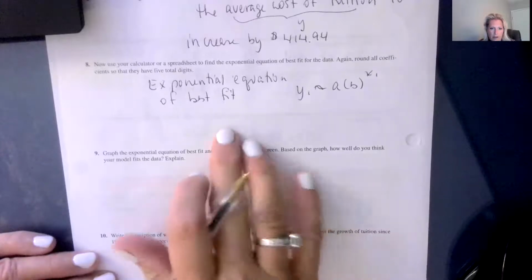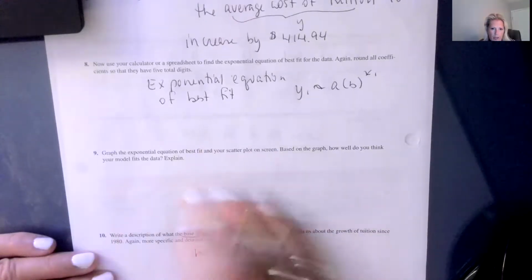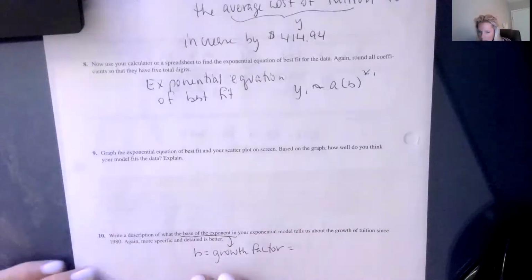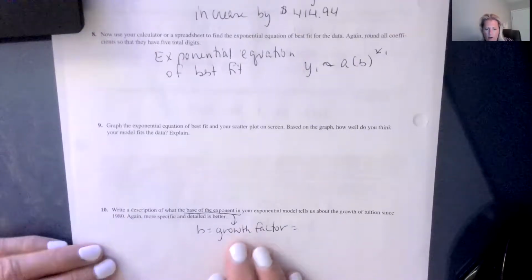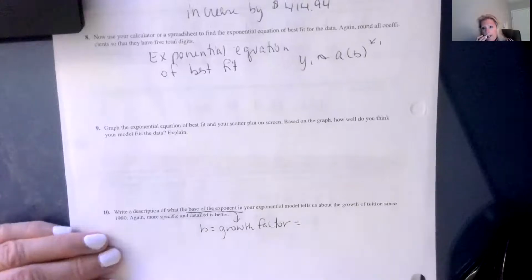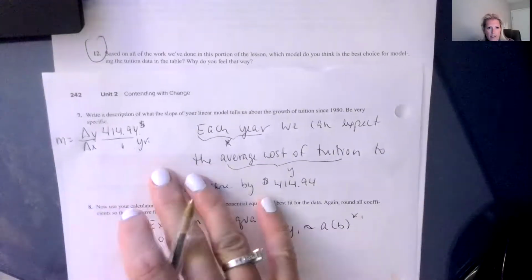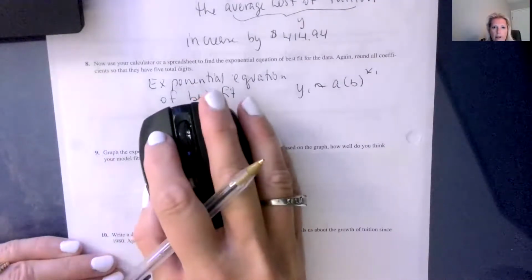So we're going to find our exponential equation of best fit. We're going to have it on the scatter plot and just see how it compares to the linear. And then we're going to go to 10 and we're going to look at what that growth factor tells us. Now, the growth factor is kind of like the rate of change, just like our slope in a linear model is our rate of change. Let's go back there.